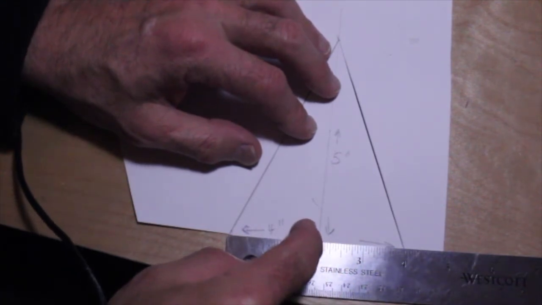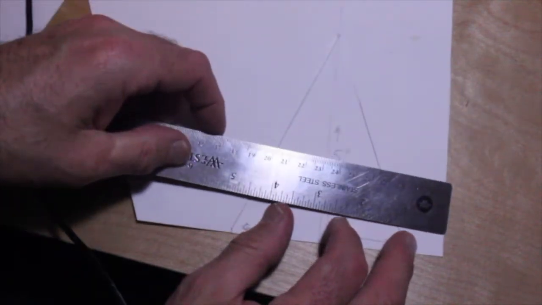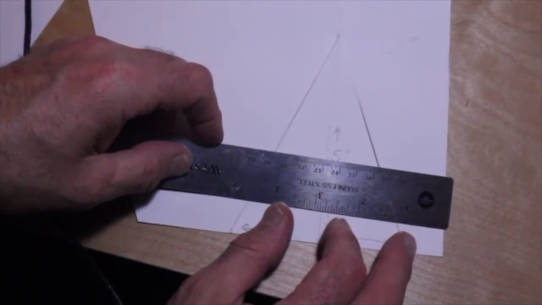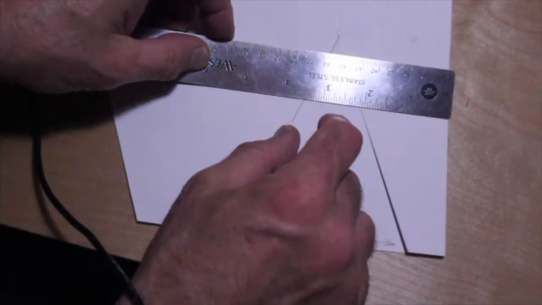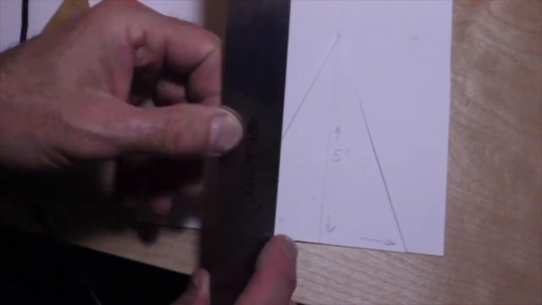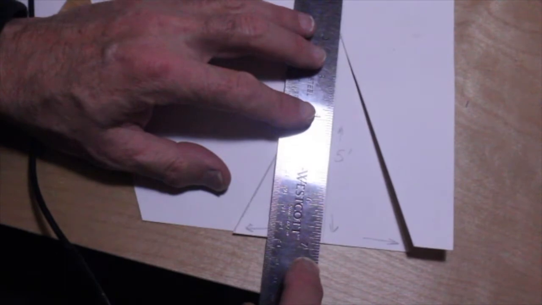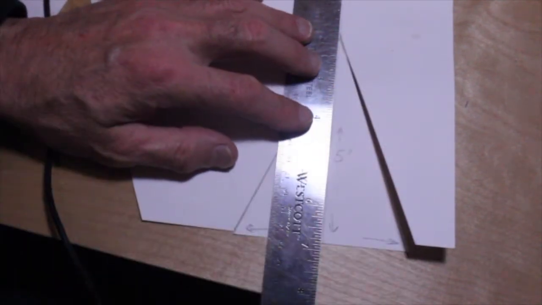I put a mark over here, 2 inches. Then I measured out from the side what my dimension was, and it was about 2 13/16. And so I measured out 2 13/16 here, and I put another mark. And then I had my center line. So then I ran a line and I made a center line here.